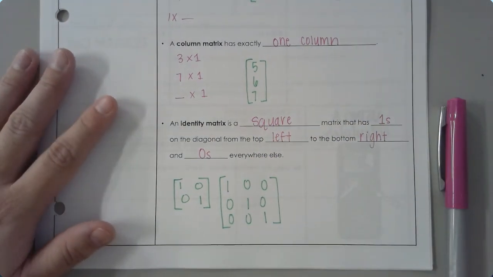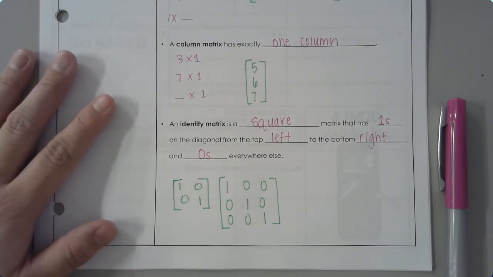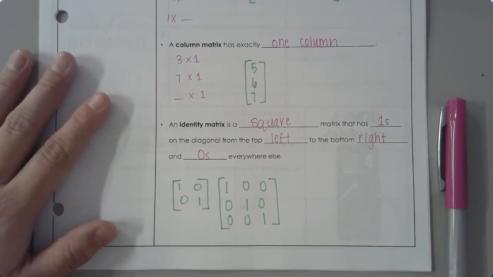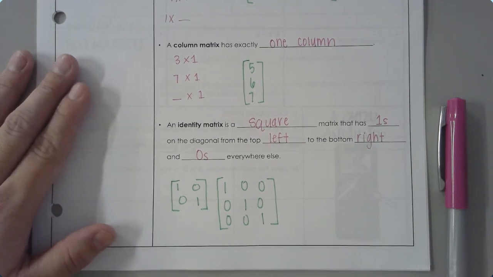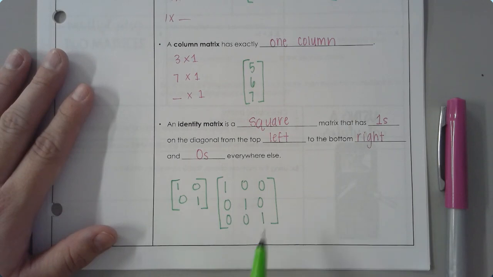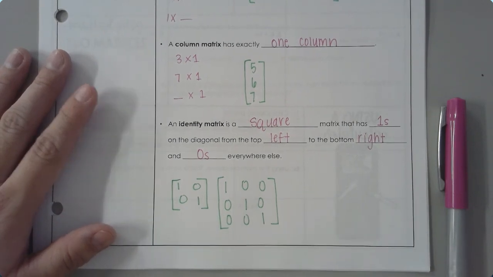Draw a 4 by 4 identity matrix on your paper. I have found that it's usually easier to draw in the numbers before you do the brackets, because sometimes you make the brackets too small.